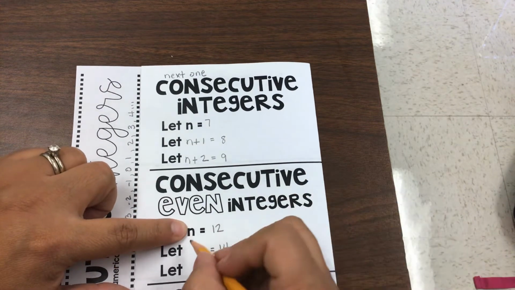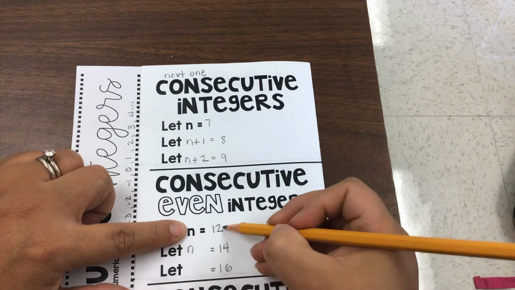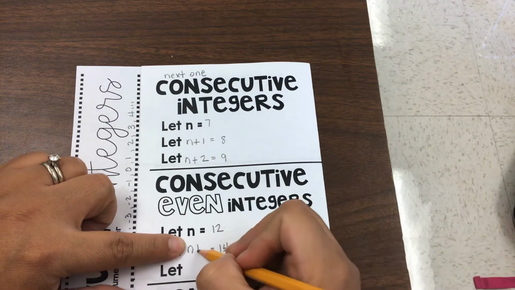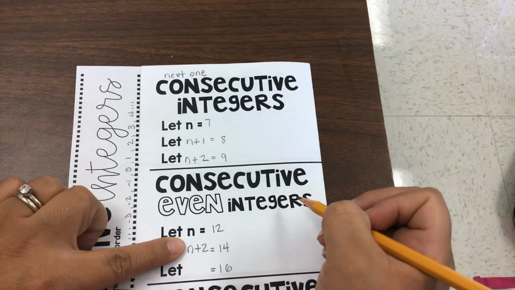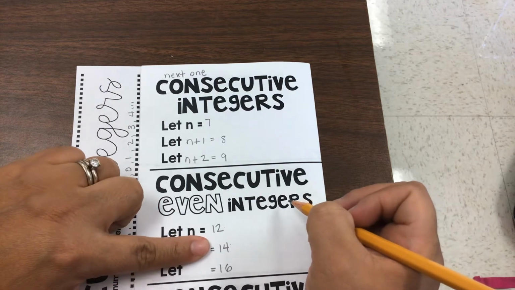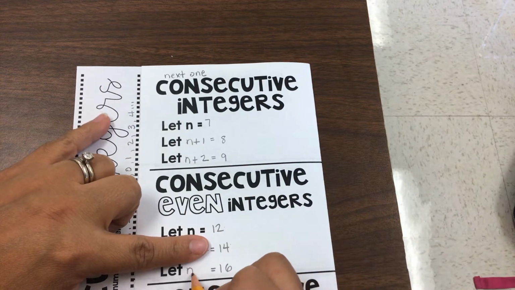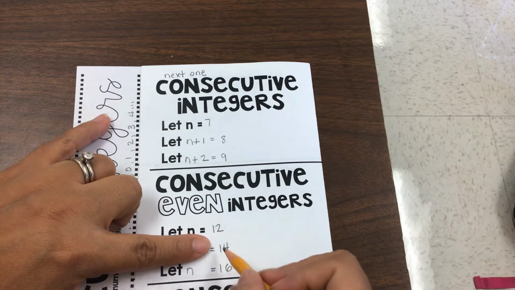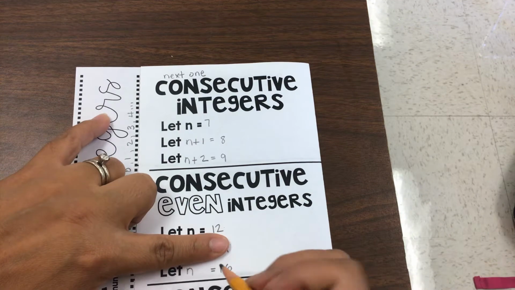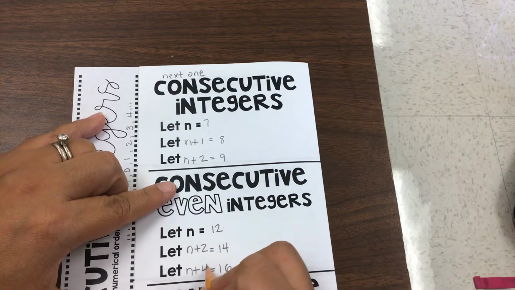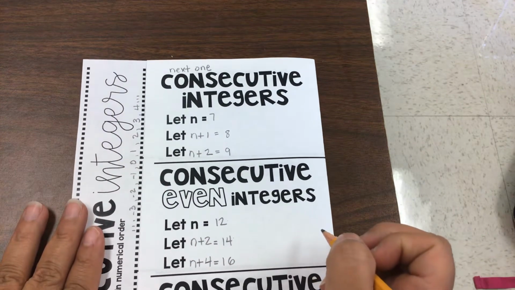That means that if you start with a number, you would have to add 2 to get the next number. Let's ignore this for a little bit. No matter what number you start with, we're going to have to add 4 to get the next even number.